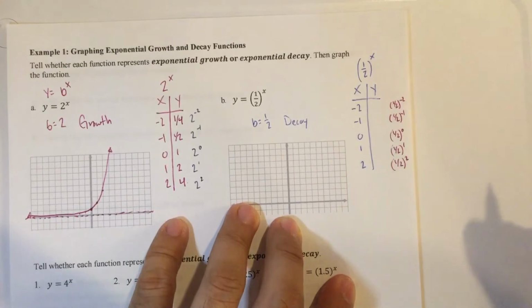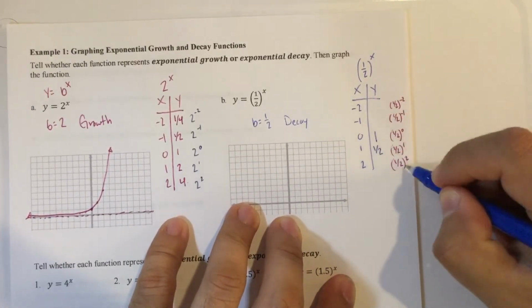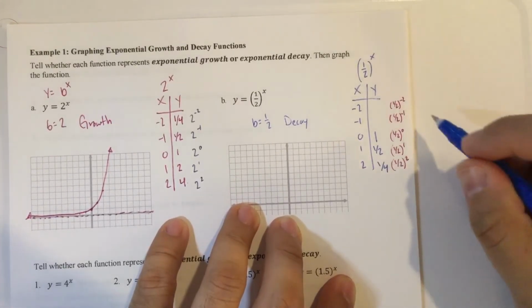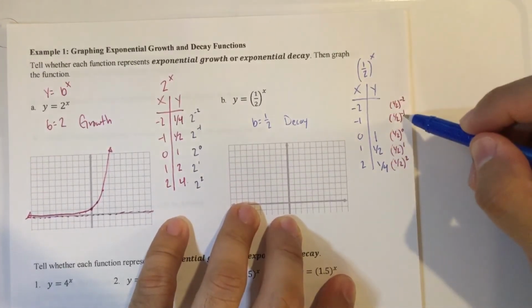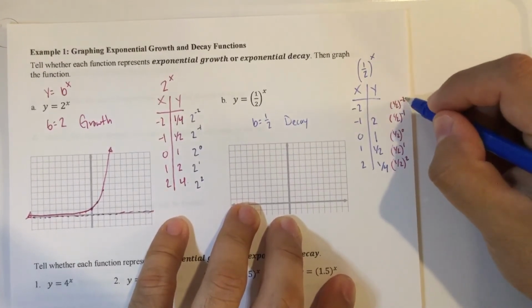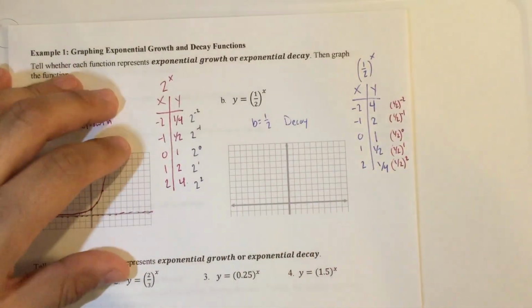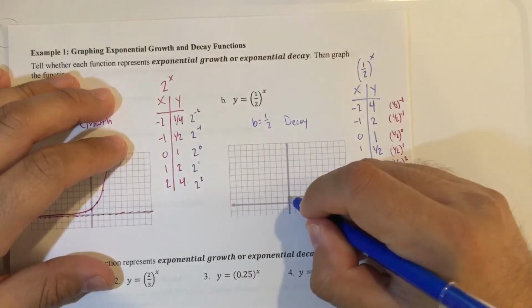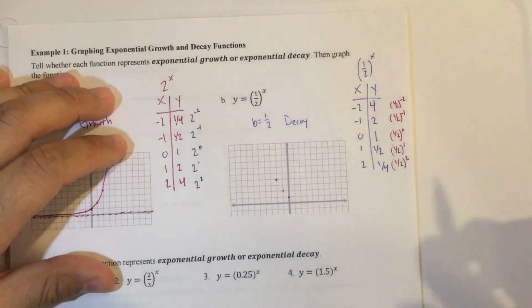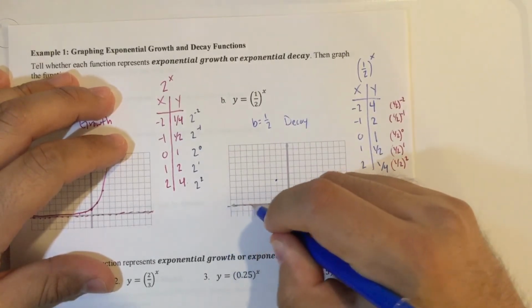1/2 to the 0 power, anything to the 0 power is 1. 1/2 to the first is 1/2. 1/2 squared: 1 squared is 1, 2 squared is 4, so 1/4. We take the reciprocal with the negative power, so for 1/2 the reciprocal is 2. 1/2 to the negative 2 becomes 4, so reciprocal. So I'll make my points. This one should be coming down from left to right. Let's just make sure. Don't forget your asymptote.